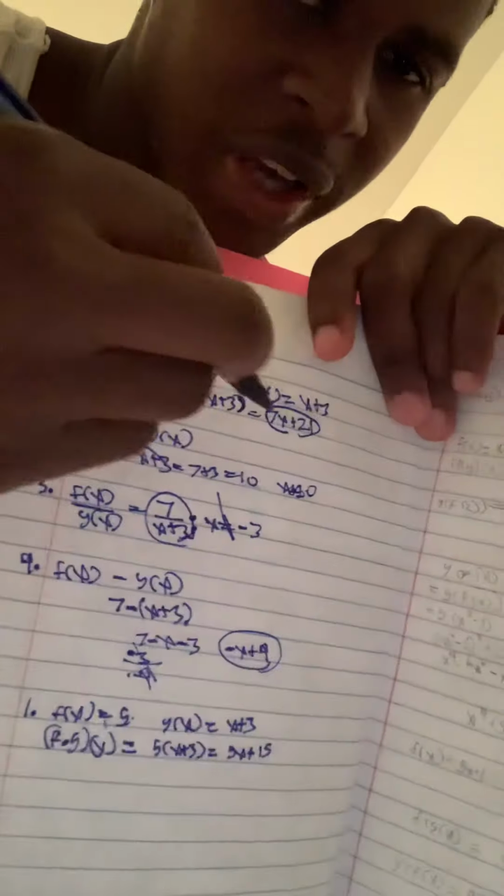To start off, you make these two different equations: f of x equals 7 and g of x equals x plus 3. Then, when you're multiplying them, you combine them. The f of x, which is 7, you put on the outside, and then parentheses with the g of x. In this case, it would be 7 times parentheses x plus 3. Then you combine those, which makes 7x plus 21. You're just multiplying, as you can see in this example.